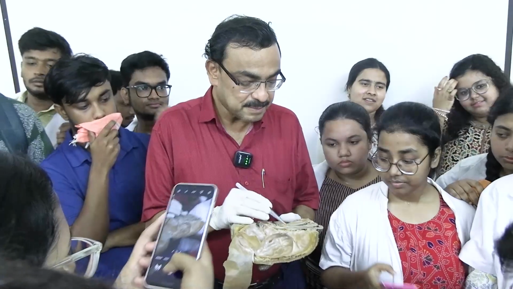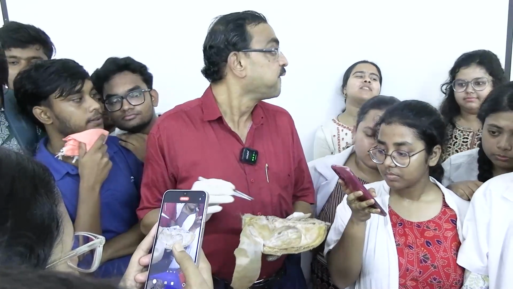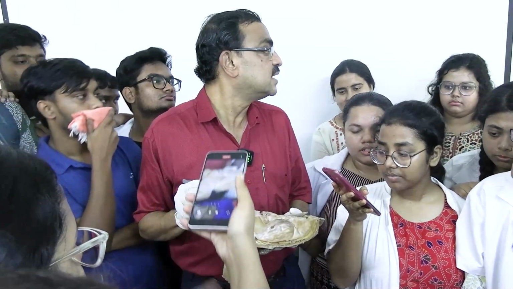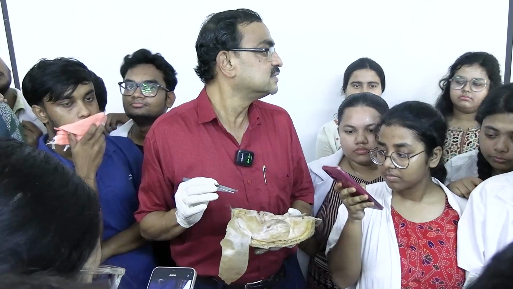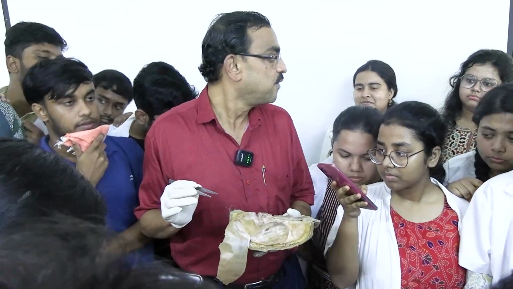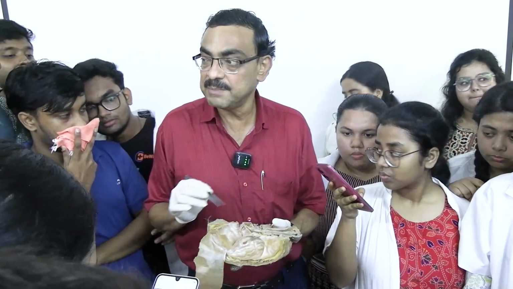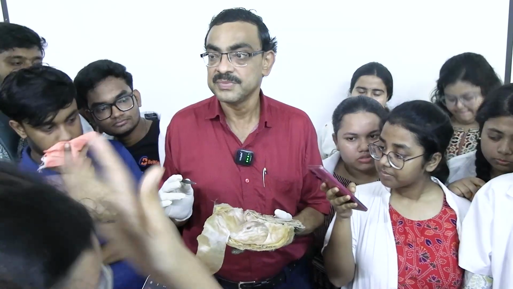So what is the nerve supply of this muscle, this soft palate? 11th cranial accessory. There are spinal accessory and there is cranial accessory. Two components. Cranial accessory through pharyngeal plexus. You will get the pharyngeal plexus within the constrictor muscles of the pharynx.